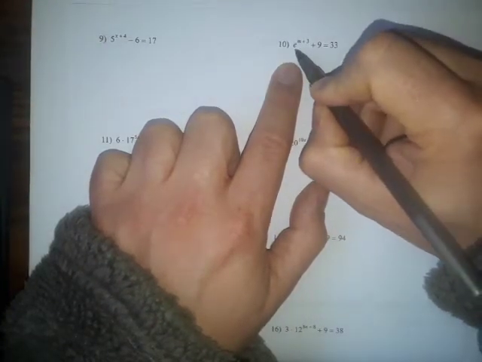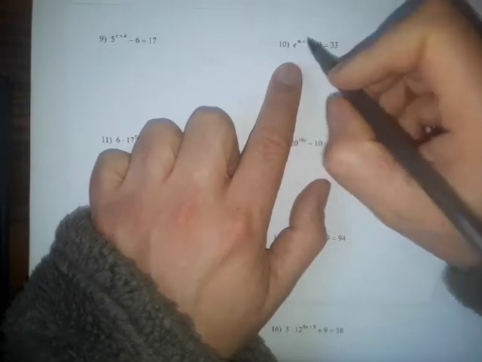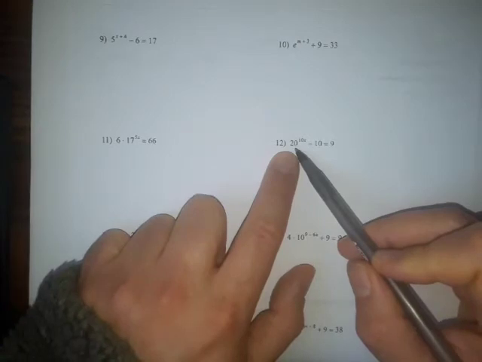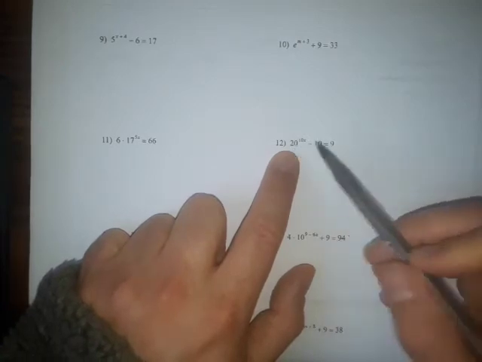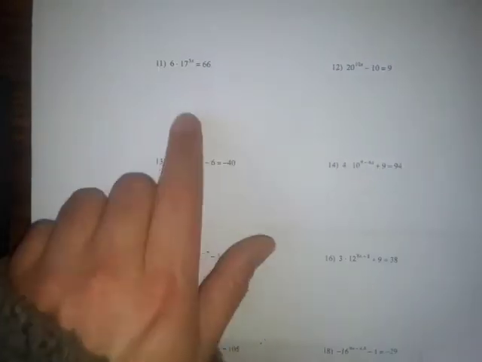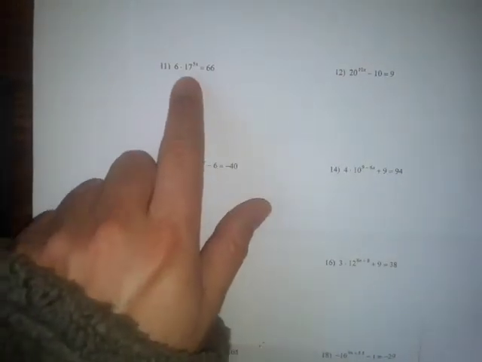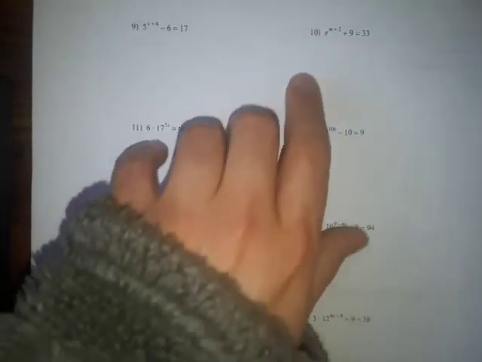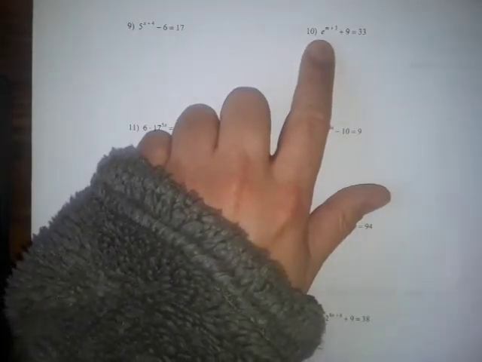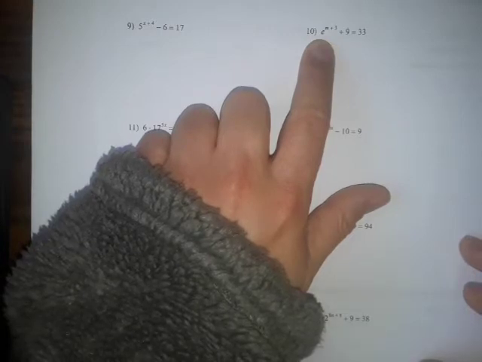We have an e in here, and that's something weird because we usually have as a base a number like 20 to the power of 10x, or we have 10 as a base, or 17, or 5. Well, here we have e as a base, which is something strange, new, that we have not seen before.